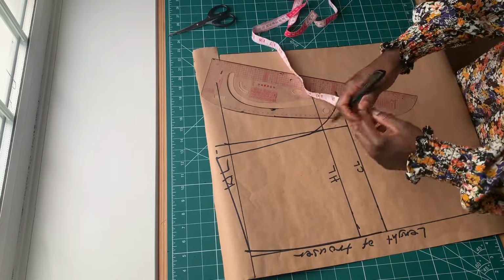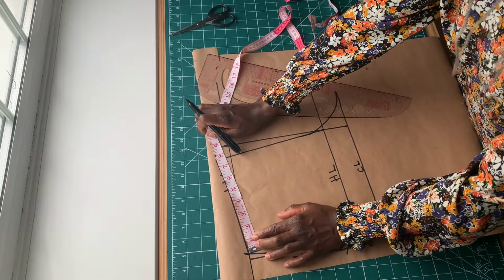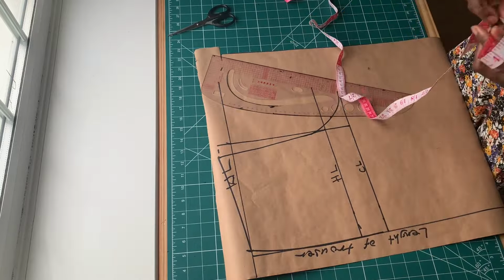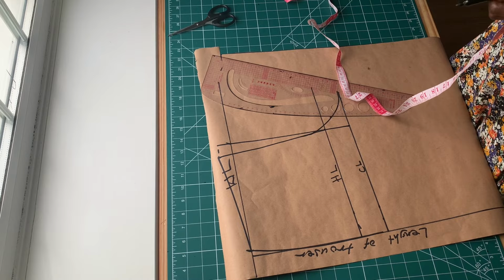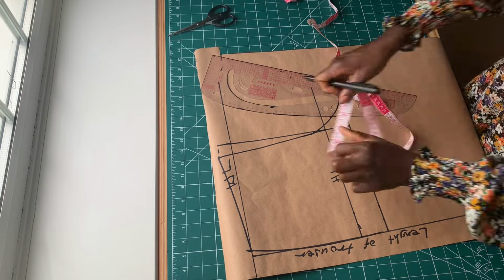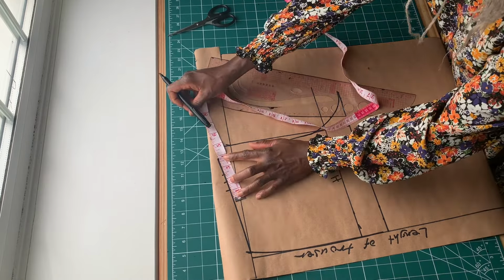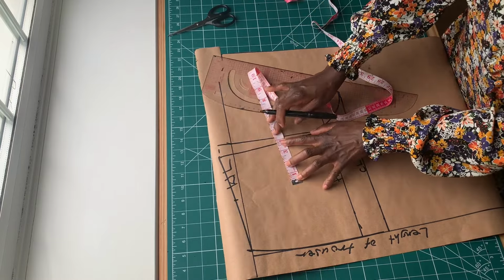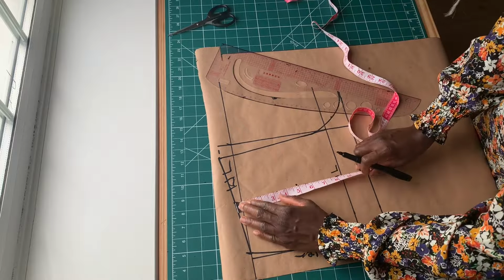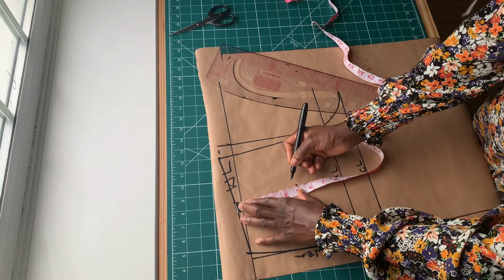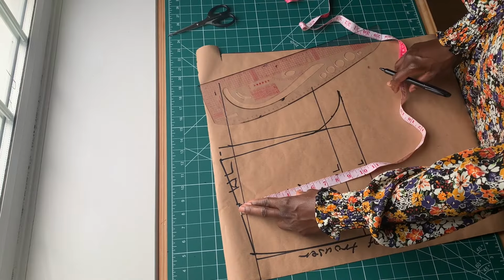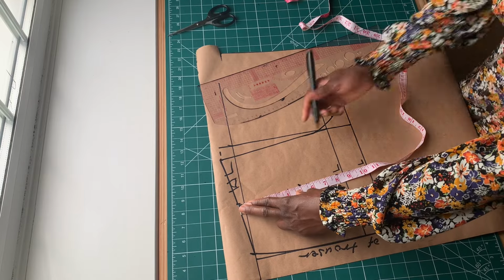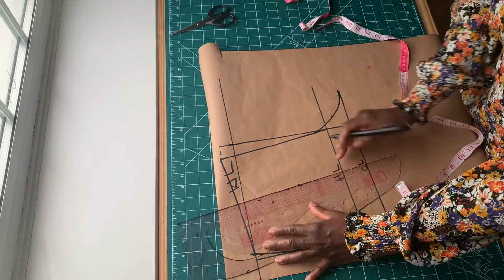Now we need to place our dart, so we will look for the midpoint of the waistline to place the dart. Now measuring from the crotch line, measure and mark half of your waist measurement like so. The length of the dart I am using for this illustration is 4 inches. So from the waist, I'll measure and mark 4 inches down like so. Join the mark with a straight line like so.